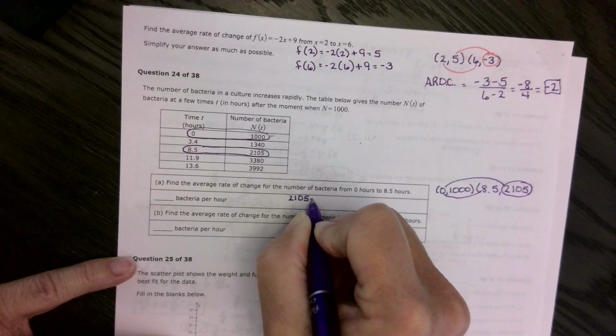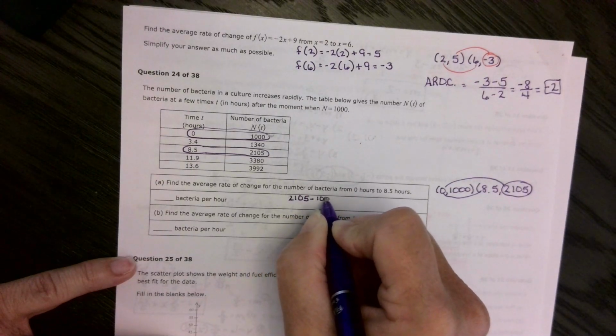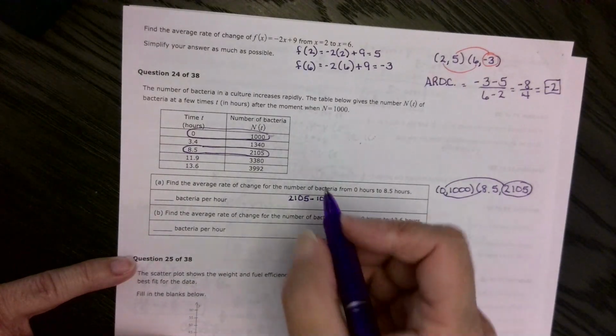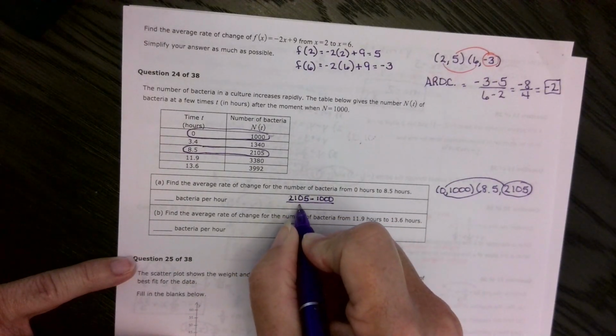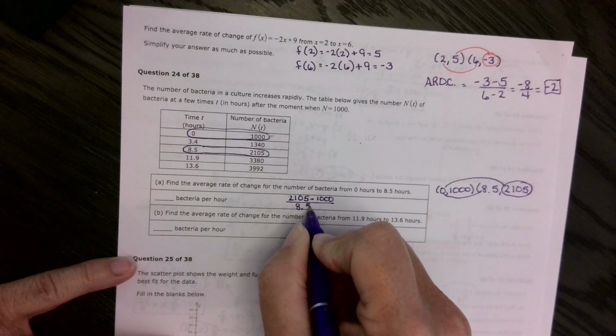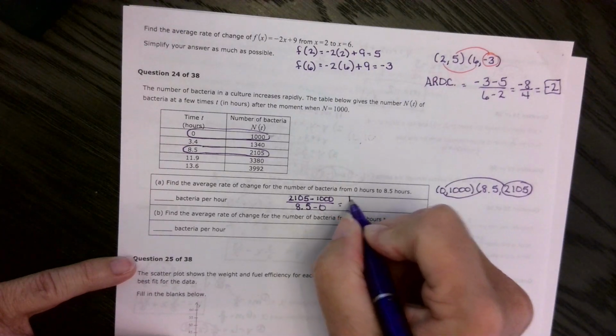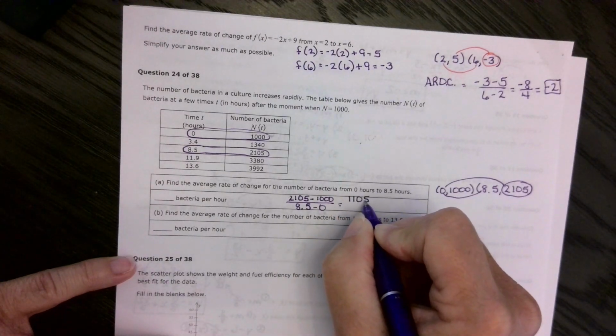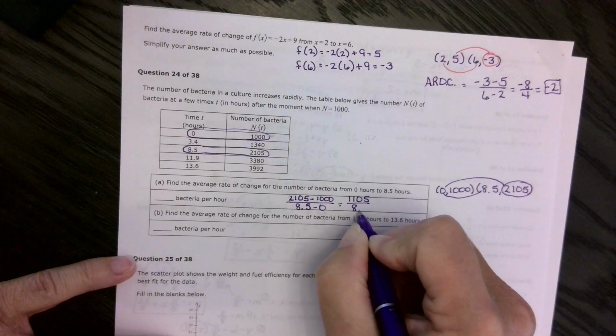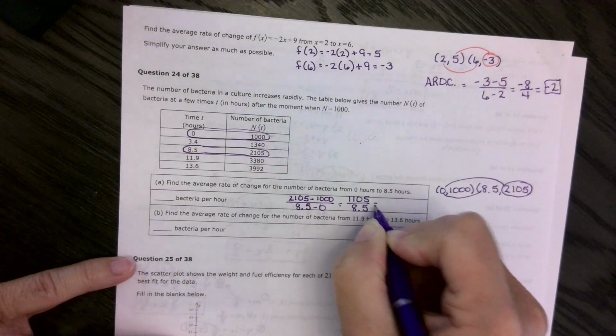2,105 minus 1,000, and then you're going to do 8.5 minus 0. So up here we're going to get 1,105. Down below we have 8.5.